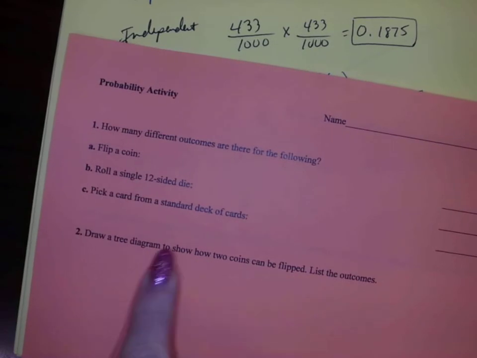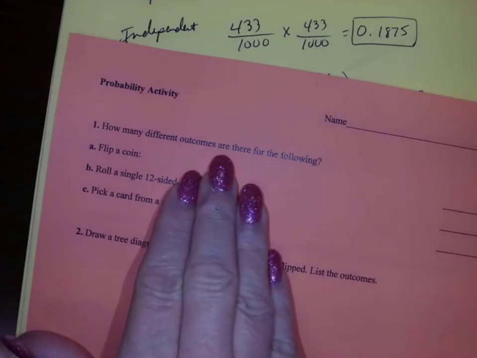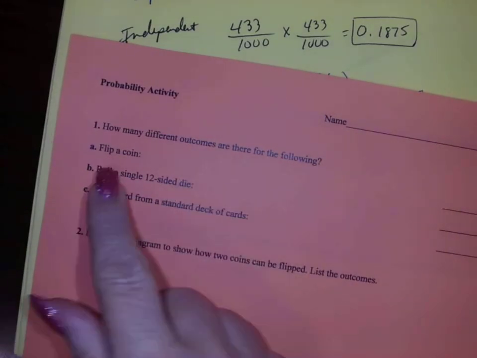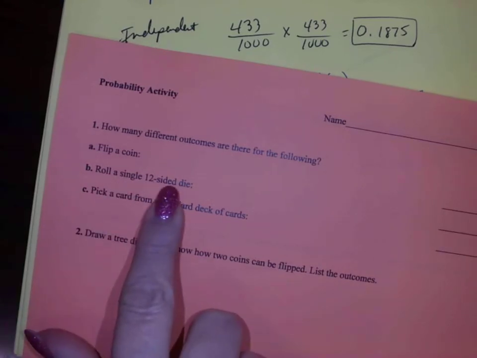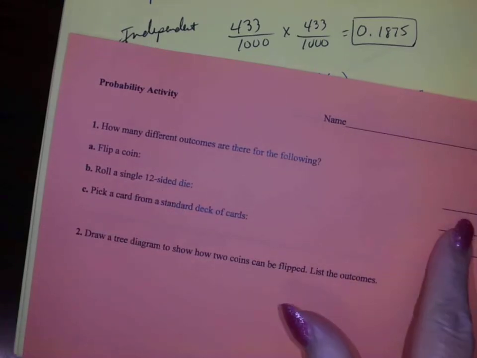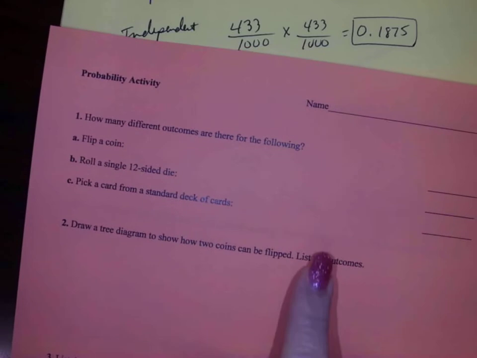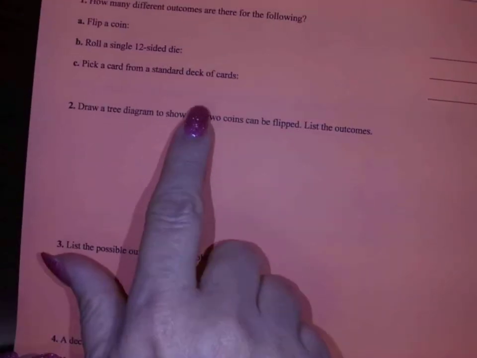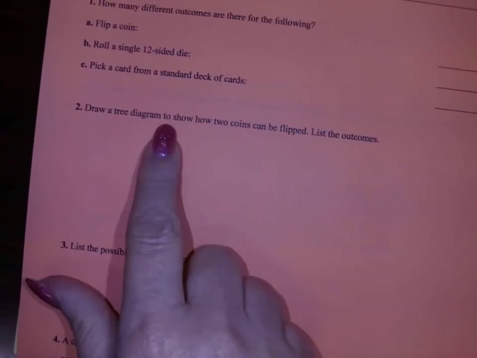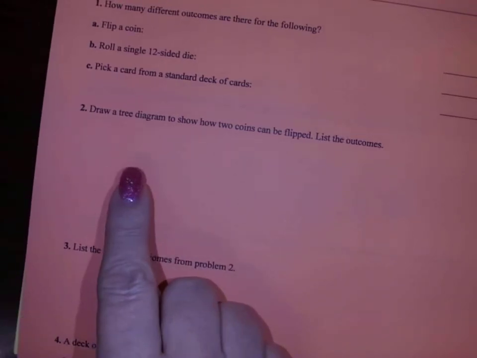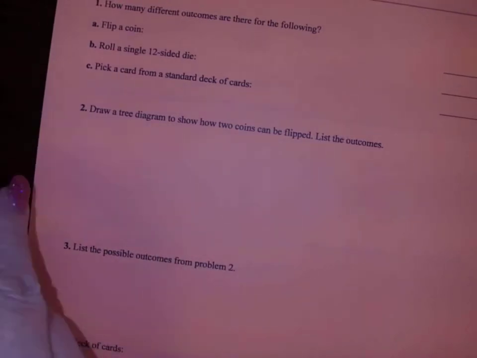You're going to answer some questions about how many different outcomes can occur. So flipping a coin, there's like 2 outcomes. Rolling a single 12-sided dice, there's going to be 12 outcomes. Here you're going to draw a tree diagram showing how 2 coins can be flipped. Let me just give you a clue.